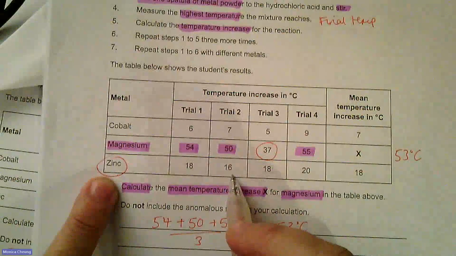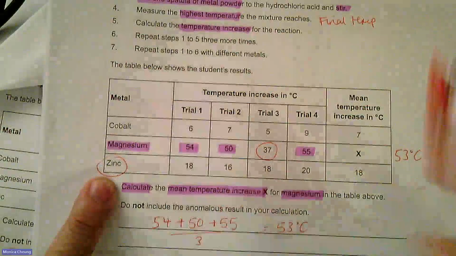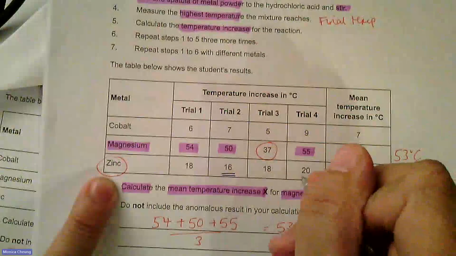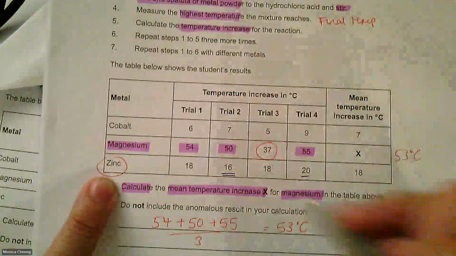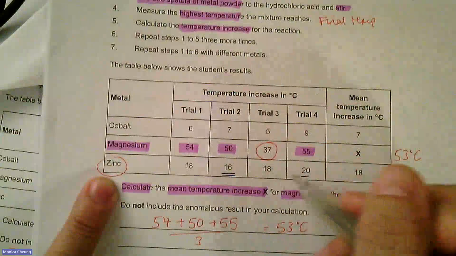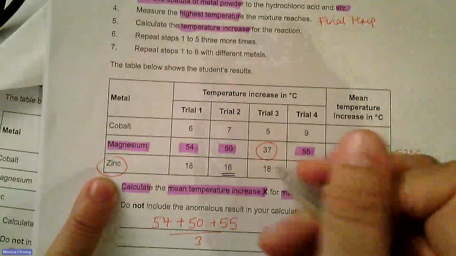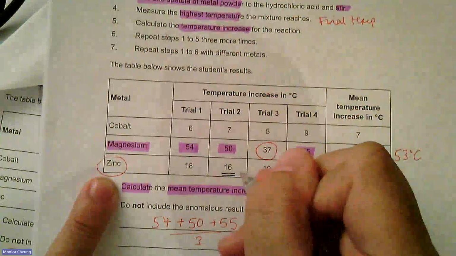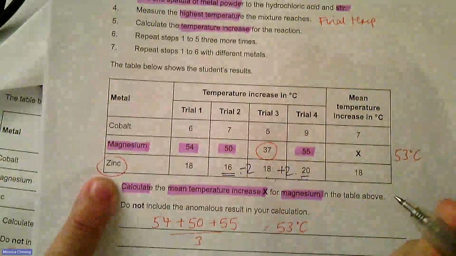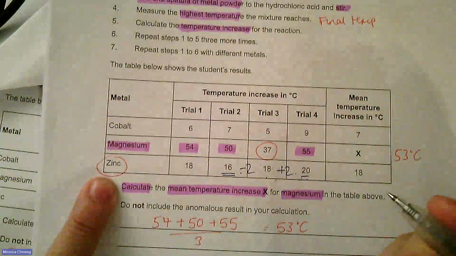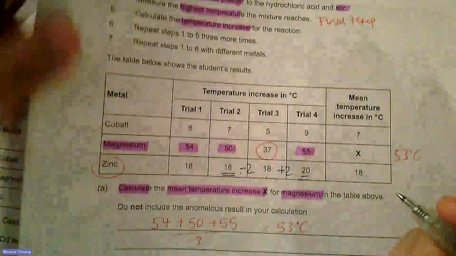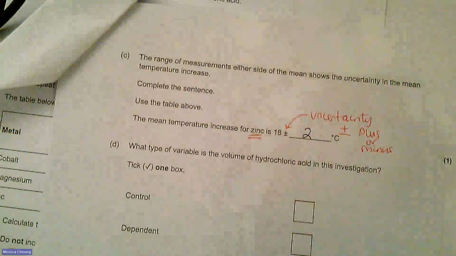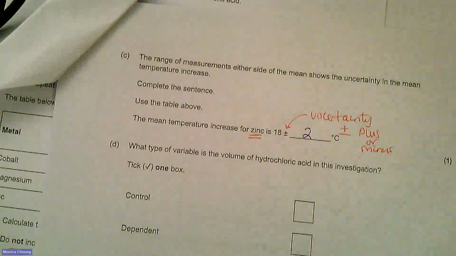So if we look at our lowest result, we got is here, which is 16. Our highest is 20. So plus or minus, the highest I could get is 20, that's by 2. So it's plus 2 to get to 20. It's also minus 2 to get to 16. So my uncertainty is 2. So it's plus or minus 2 degrees.